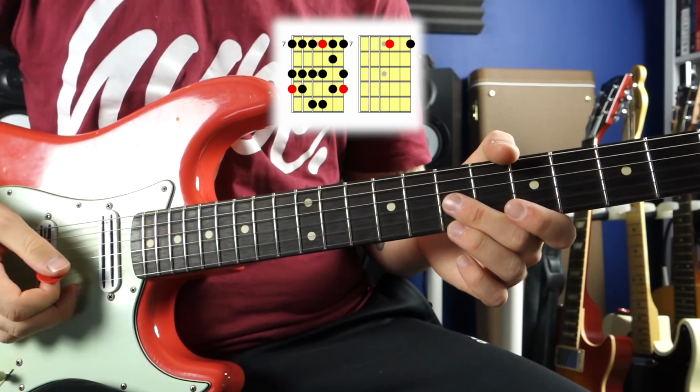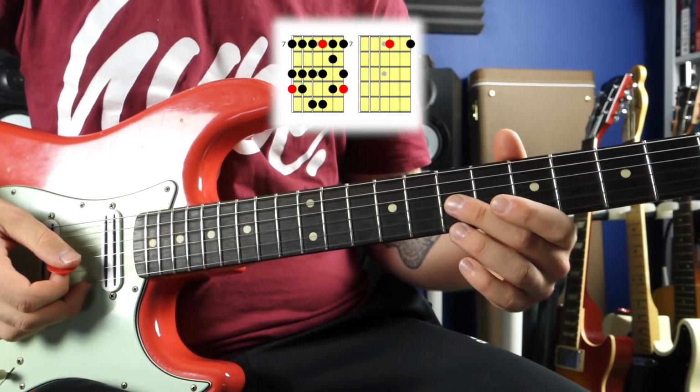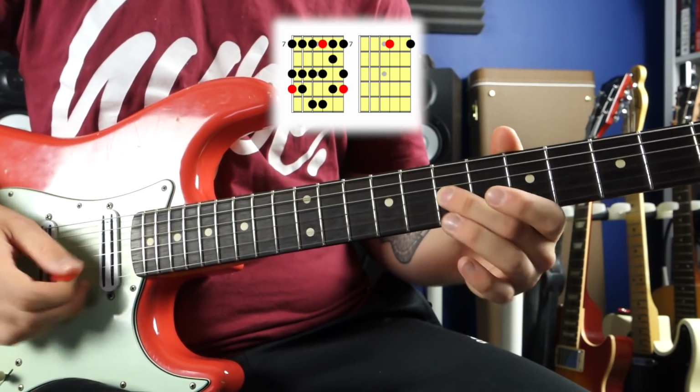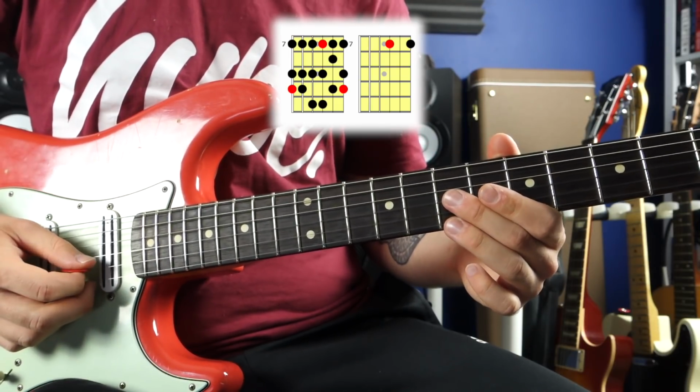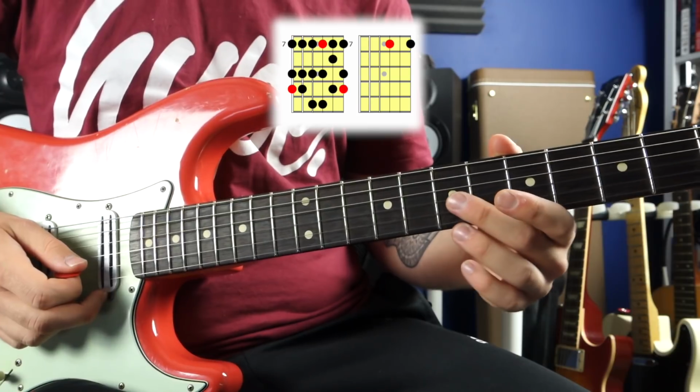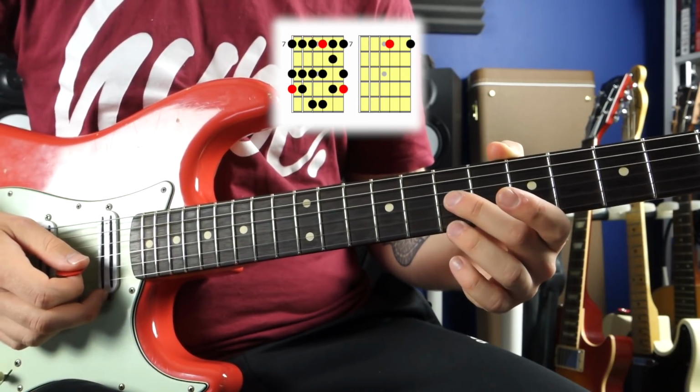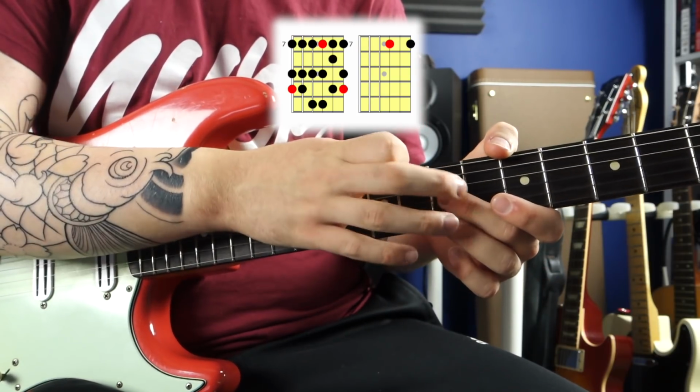Now, when it comes to playing sixths, I always play them so that I'm skipping a string. For example, here you can see that I have the root note D on the G string, and the sixth of that is on the high E string. So I'm not playing anything on the B string, which is in between those two strings. I'm skipping that, but I'm using my middle finger on my fretting hand to mute it.